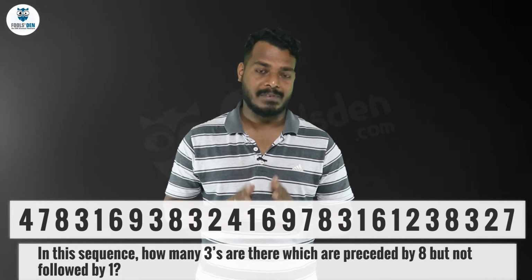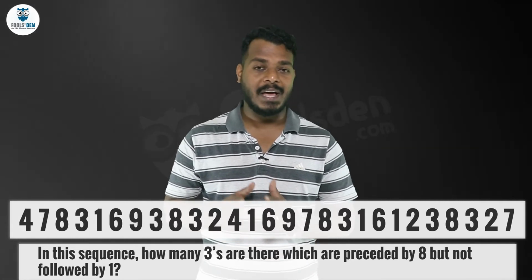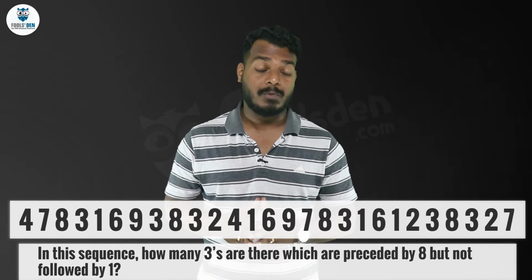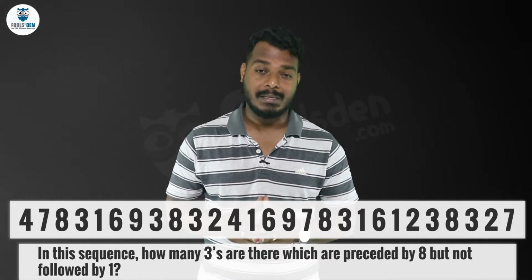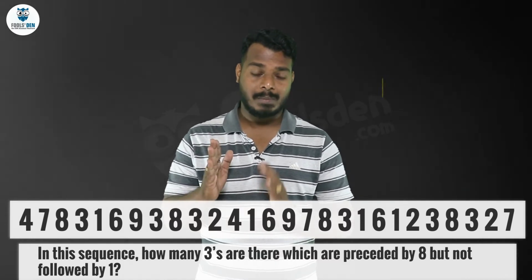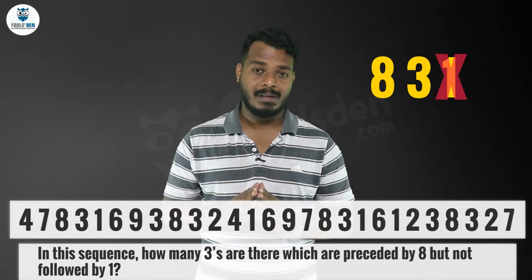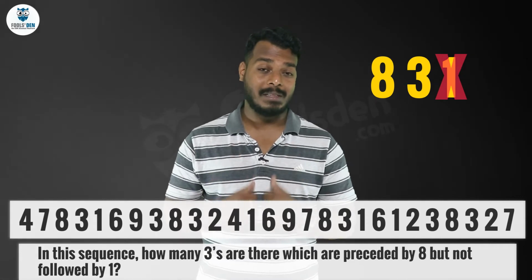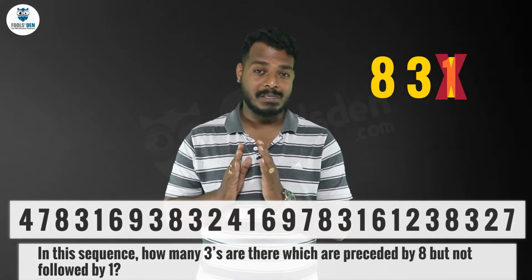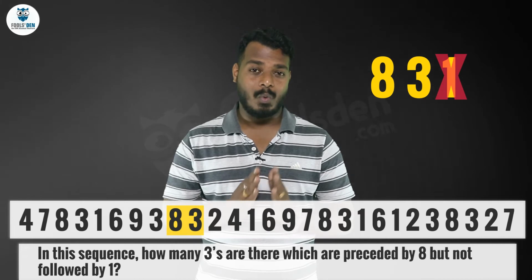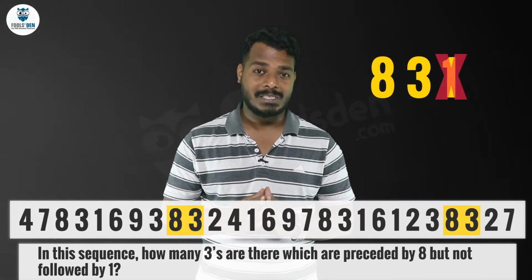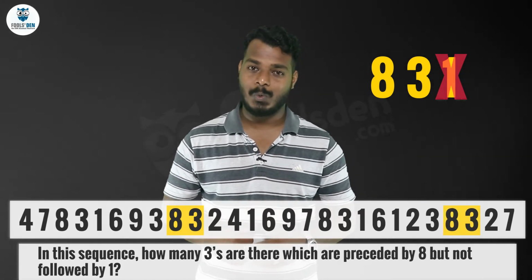Question number 2. The question says, how many 3s are there in the above sequence which are preceded by an 8 but not followed by a 1? That means you should have an 8 before the 3, but there should not be a 1 after it. So how many times does that happen in the sequence? I think it happens once here and one more time here. So it's happening twice, so your answer is 2. Now let's raise the bar.